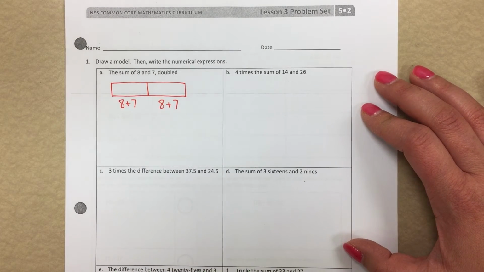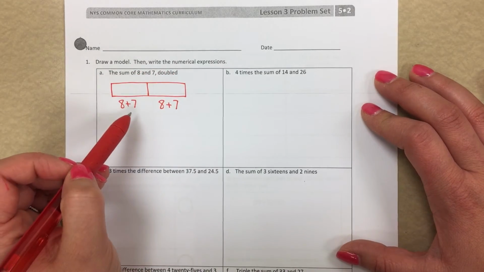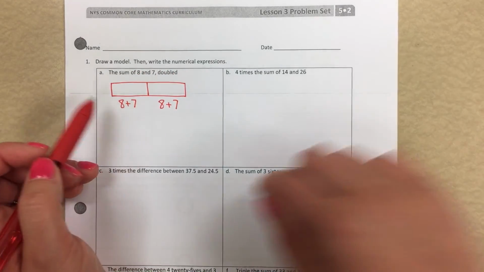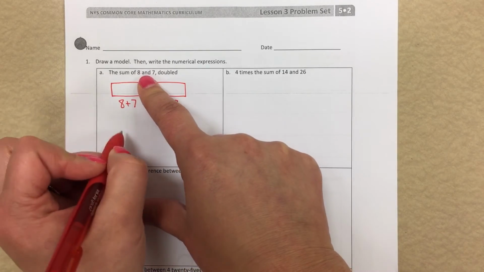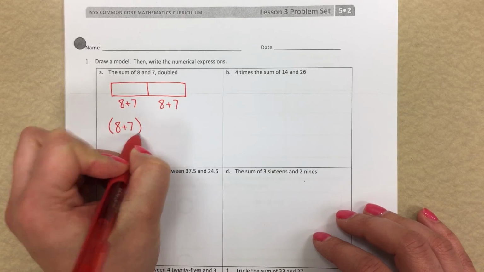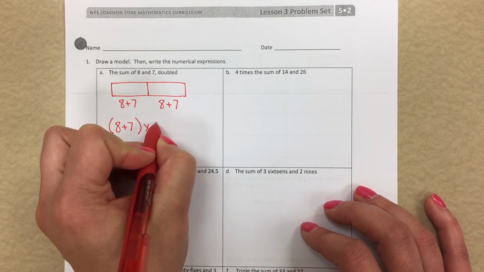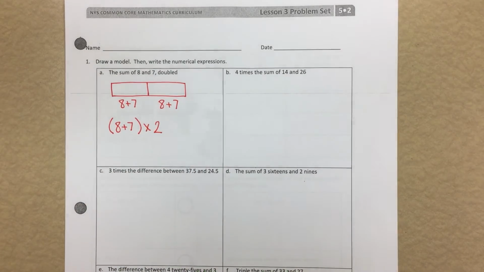Now, I can do it this way, or when I write it in the numerical expressions, I'm going to have the sum of 8 plus 7, so whatever that equals, because we don't have to solve it right now, doubled. And to double something, I multiply it times 2. And that's it. If you want to solve it, you can, but you do not have to. This is done. Okay, so I'm going to now do C with you.